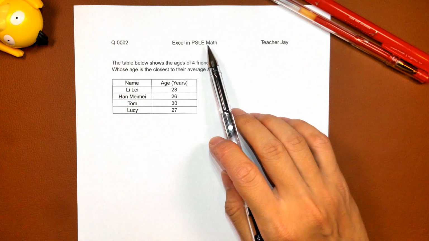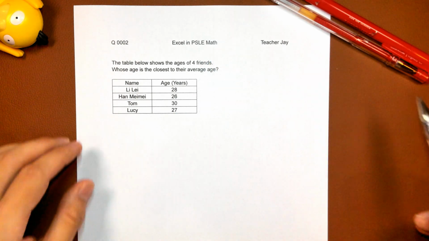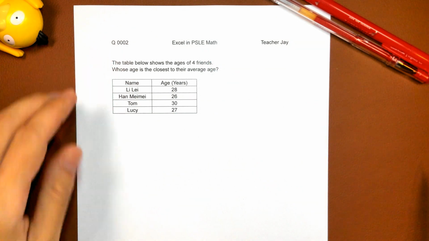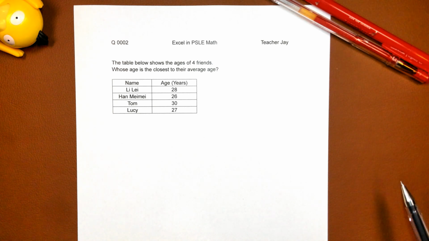Excel in PSLE Maths. Question 2. The table below shows the ages of 4 friends. Whose age is the closest to their average age?